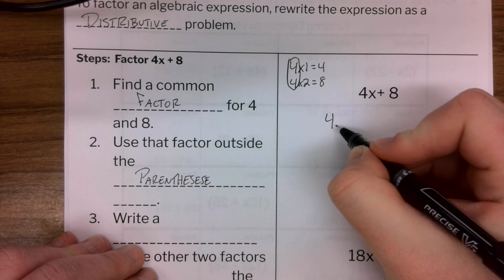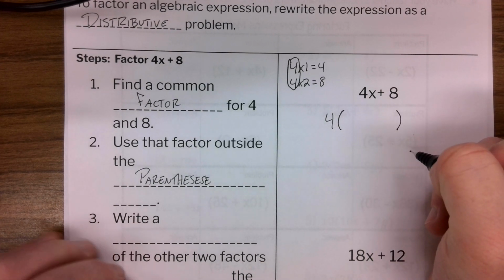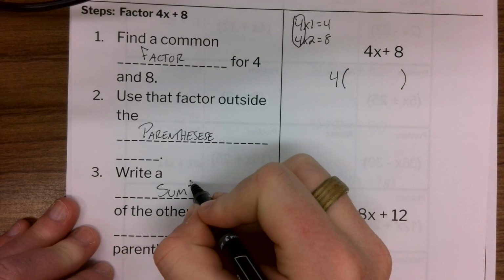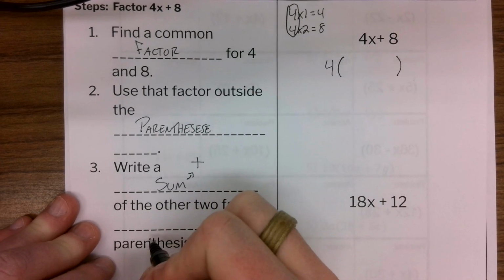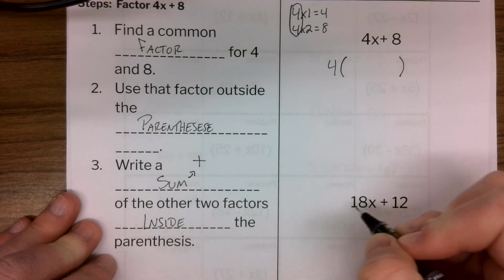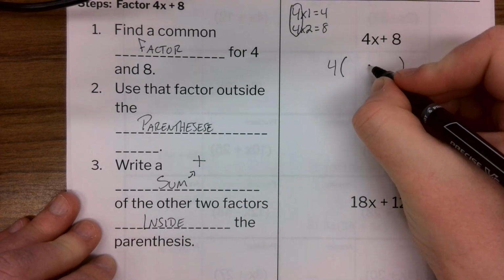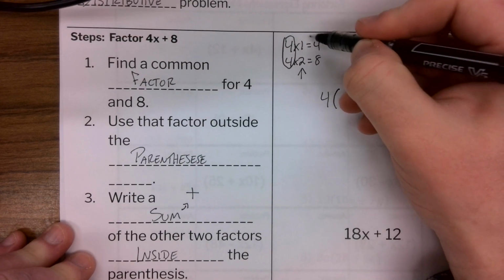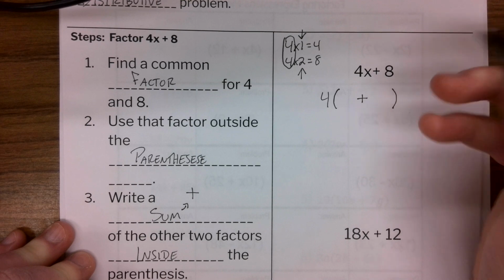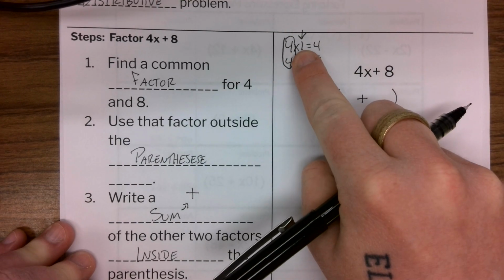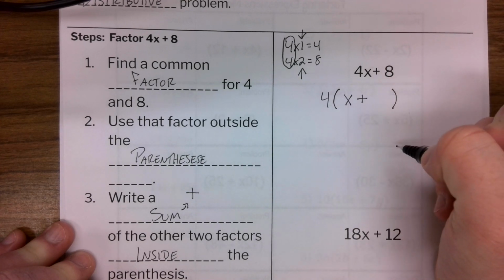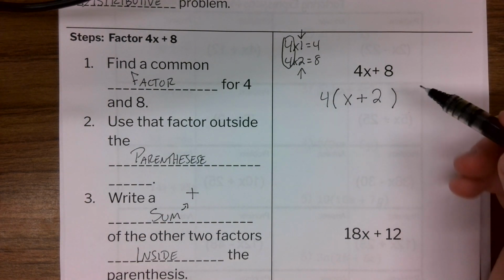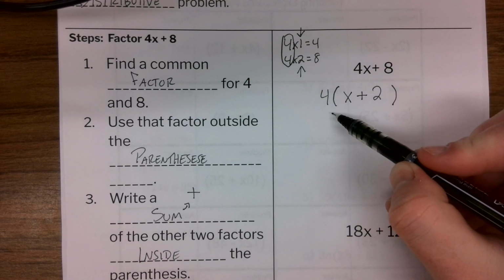So what we're going to do is take that 4 and put it outside the parentheses. And then we are going to write a sum. Remember, sum means addition of the other 2 factors inside the parentheses. In this case, because we have a plus sign, we know that it is an addition. So here are the other 2 factors. We have 2 and 1. We also have to remember that this 4 comes with an x, so we have 1 x. So I'm just going to put an x right here. And then we have our 2. 4 times 2 makes 8. So 4x plus 8 can be factored to make 4 times the sum of x and 2.